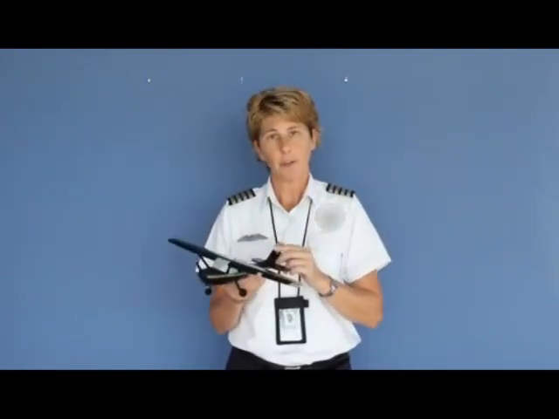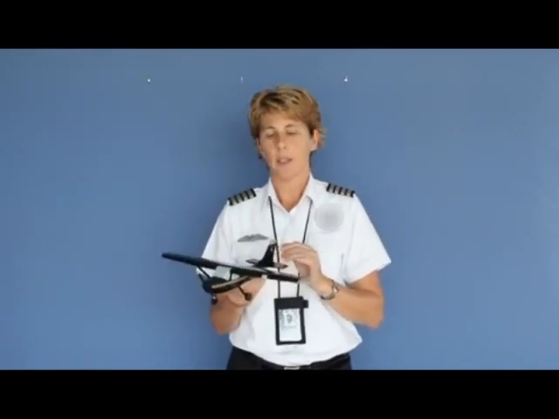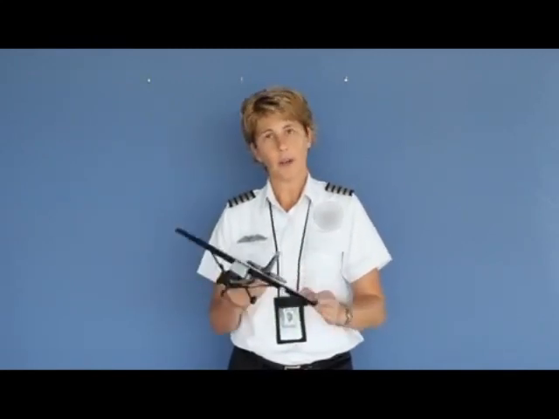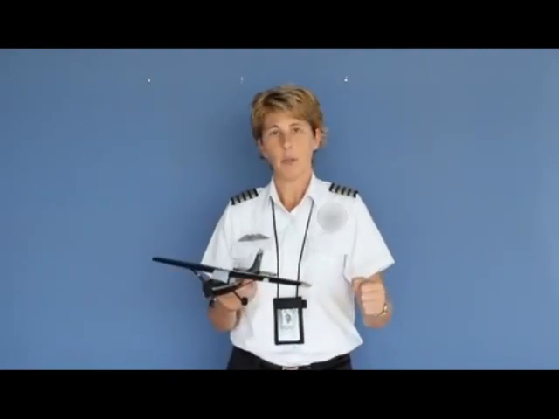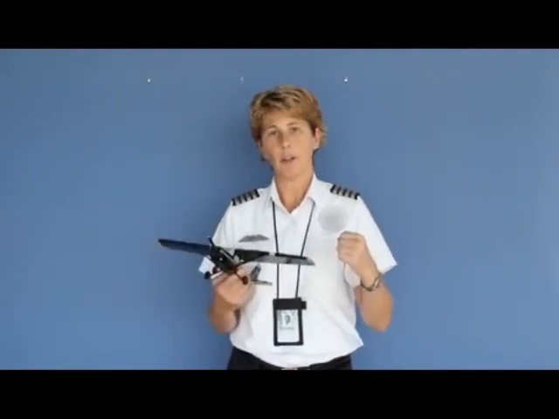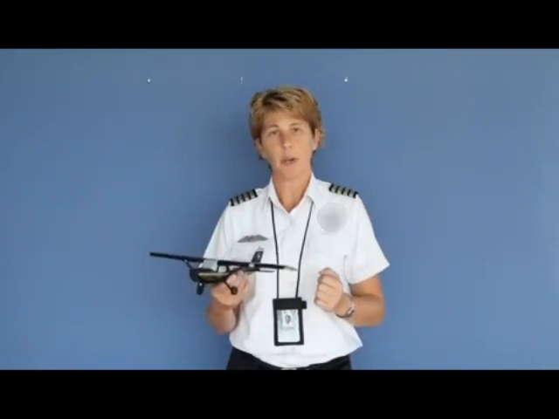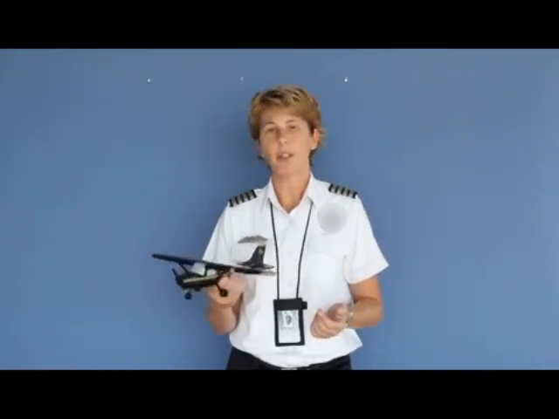So these are our primary flight controls that we use to roll, pitch, and yaw the aircraft. We use the ailerons to roll the aircraft, and we use the yoke to pitch the aircraft, and we use our rudder pedals with our feet to yaw the aircraft.